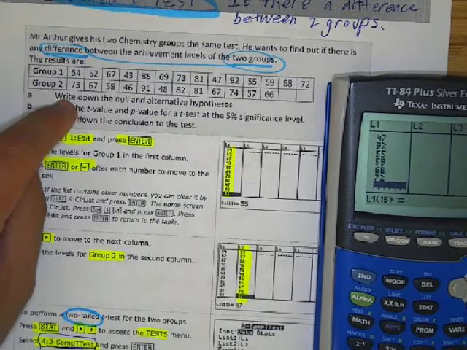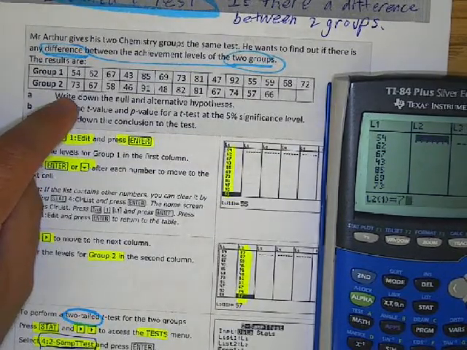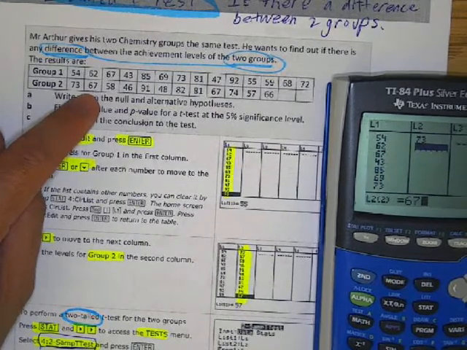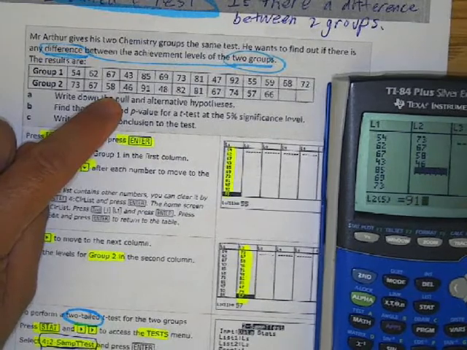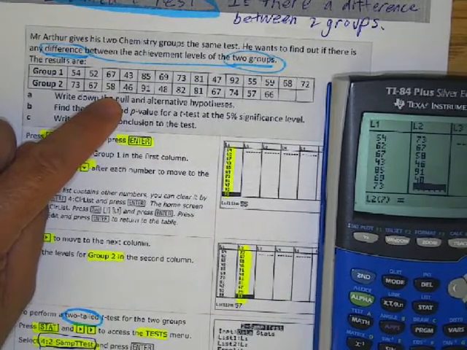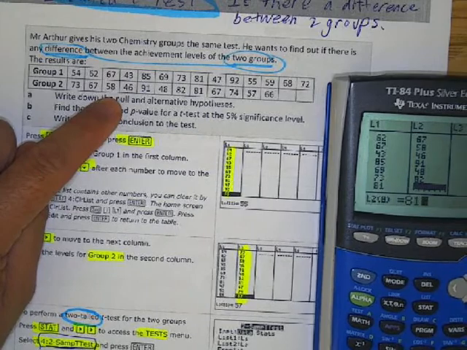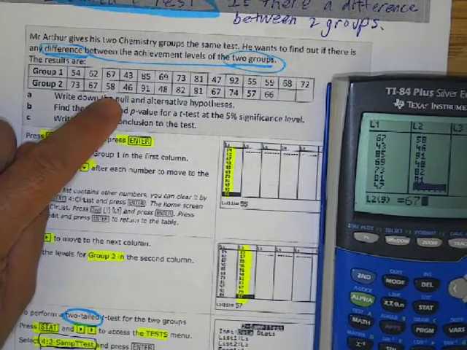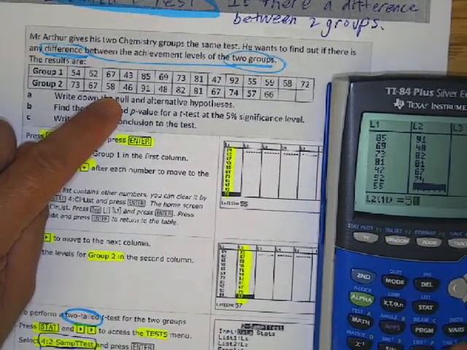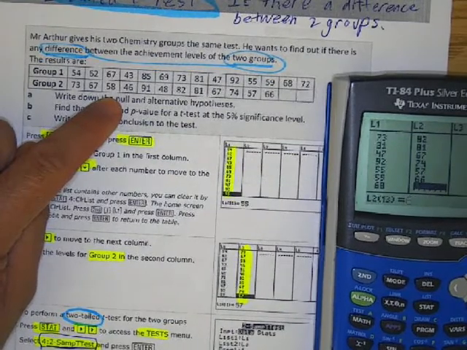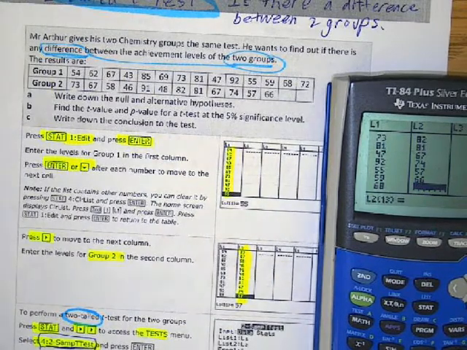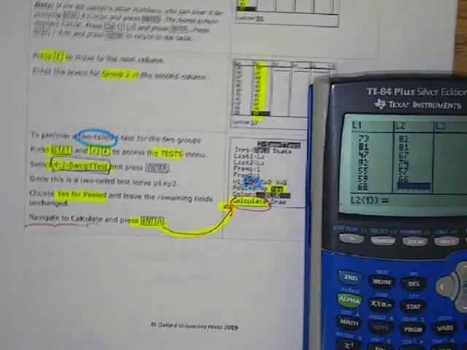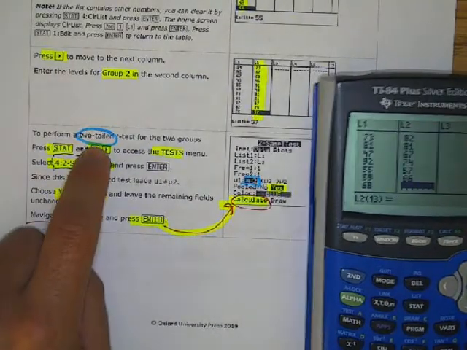Okay, and then for group 2, type this information: 73, 67, 58, 46, 51, 48, 82, 81, 67, 74, 7, 66. Okay. It doesn't matter that the columns don't have the same number of values here. Okay, so I've entered the two columns here. So now I'm going to perform a two-tailed t-test. So I'm going to hit Stat.